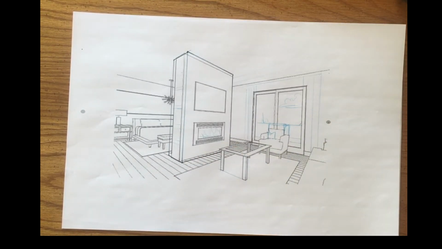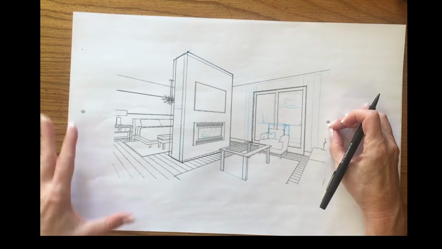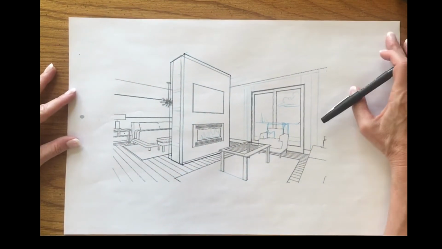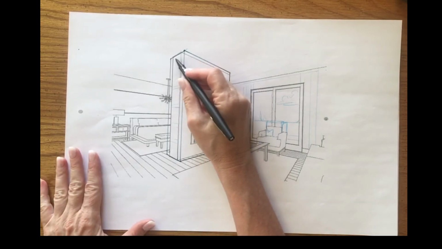Again, just as a reminder, I've been doing this a while, so my eyes really know when to go to the right vanishing point and when to go to the left vanishing point. But it's perfectly normal early on to have to seriously think about, do I need to go right or left? It's perfectly normal, and that's just fine. So now I have a bit of thickness.